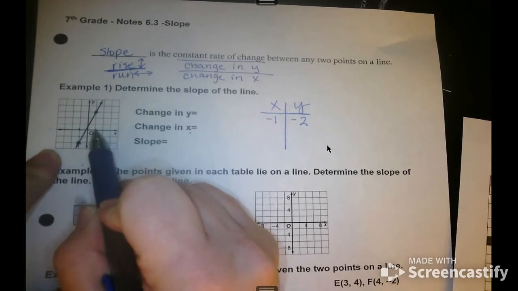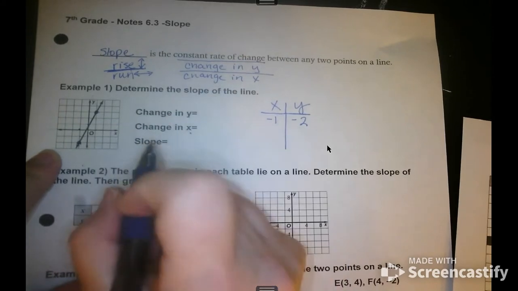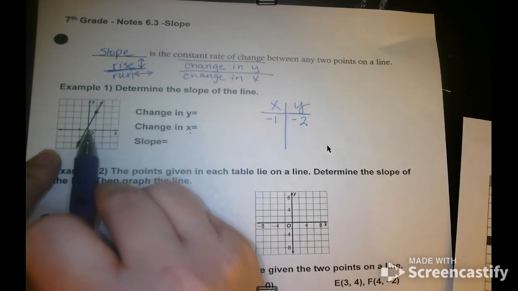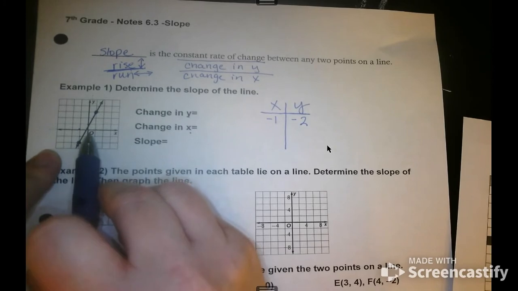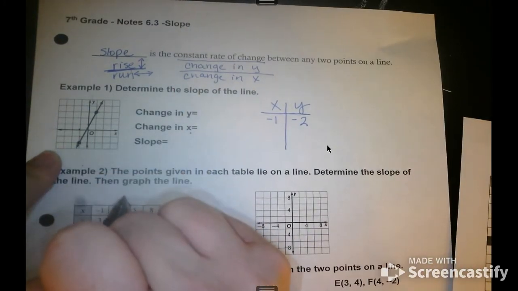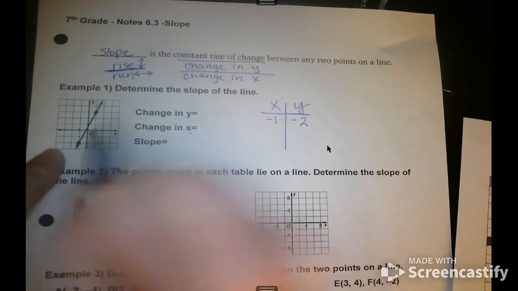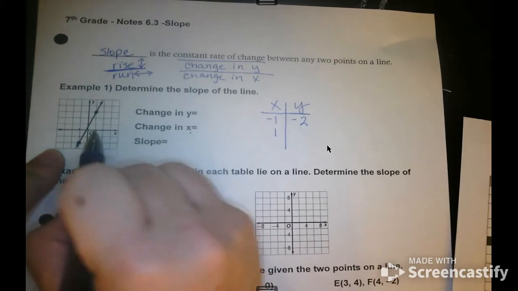No. All right. So if it did, we could use it, but it doesn't. Somebody said, well, 0, 0. Is it exactly at 0, 0 there? No. All right. So what is my second point? Positive 1. Okay. I go over 1. Remember, I go over first. So 1. How much does it go up?